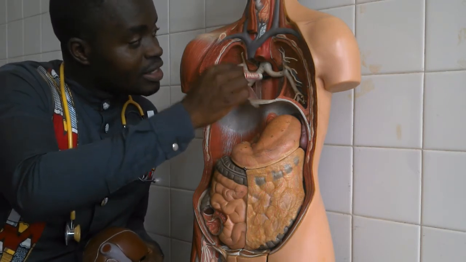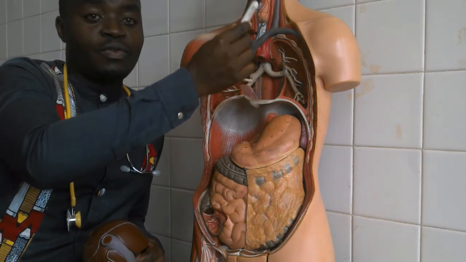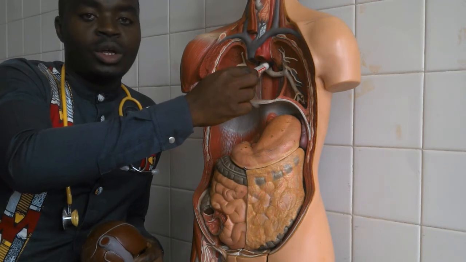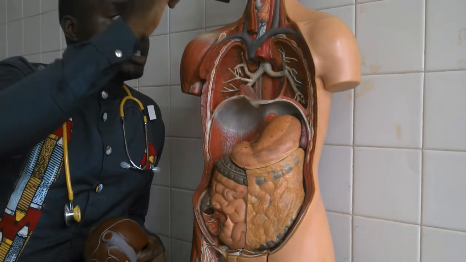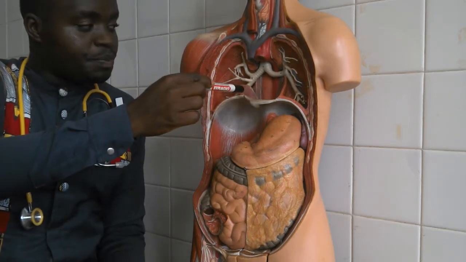This esophagus is posterior to the trachea. The trachea is part of what we call the bronchial tree or the airway. So the esophagus is posterior to it. We can see it clearly here, but down here you can't see it.